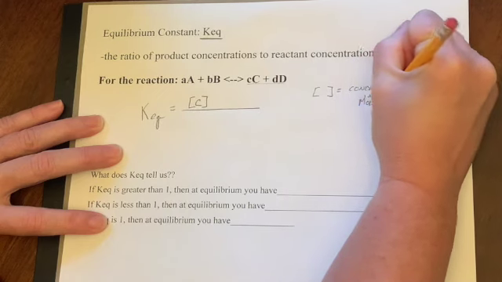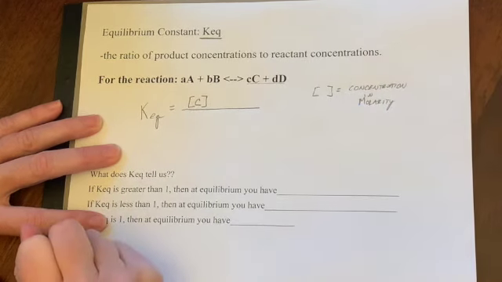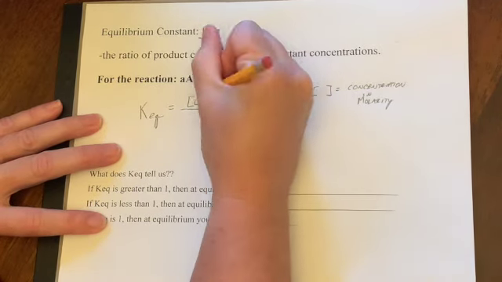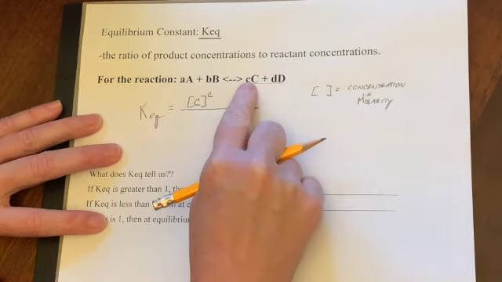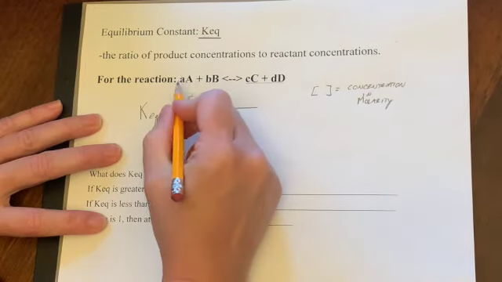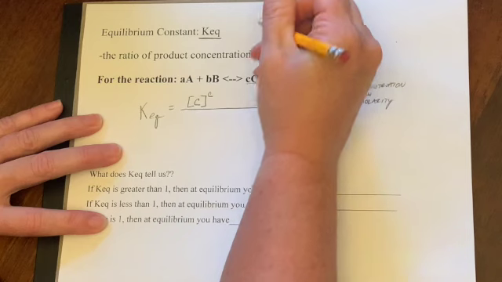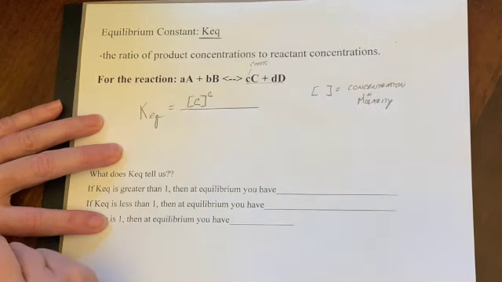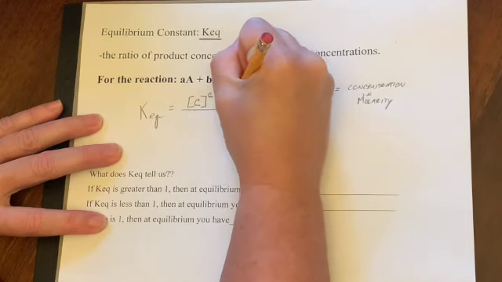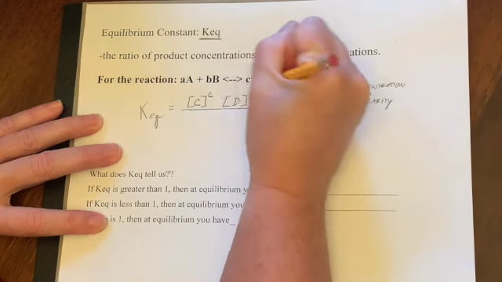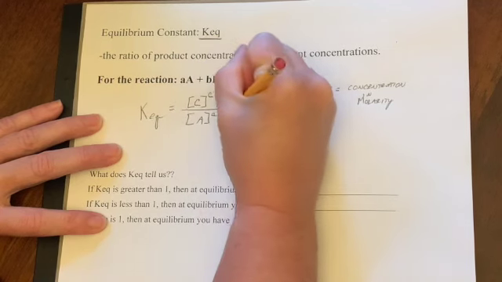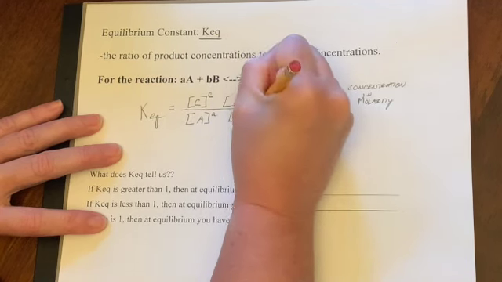And we're going to use that a lot in this unit. So the concentration of C to the power of c. And what I mean by that is whatever that coefficient is, these lowercase letters stand for the coefficients from that balanced equation, times the concentration of D to whatever that coefficient is, A to the a, B to the b.